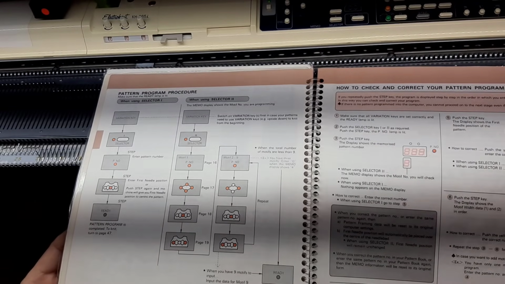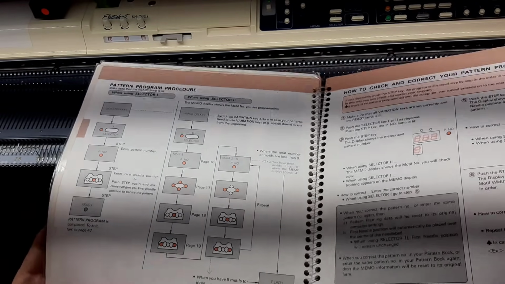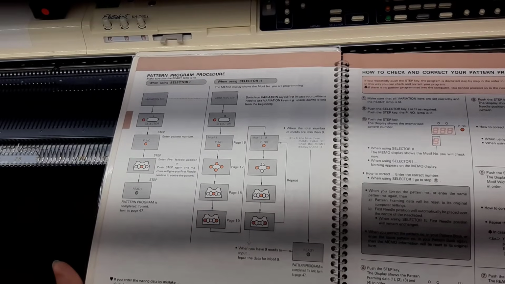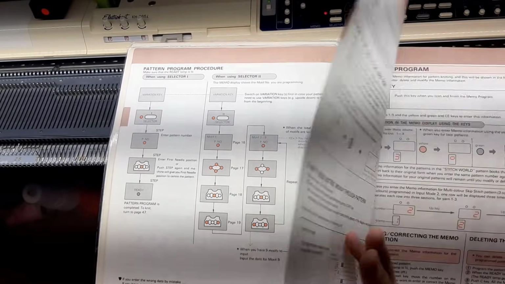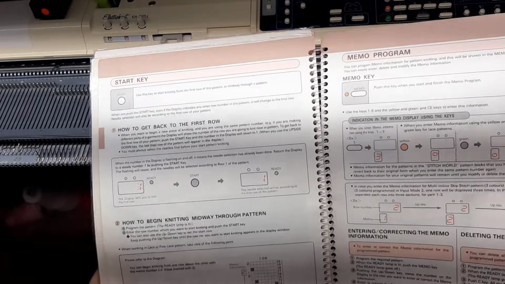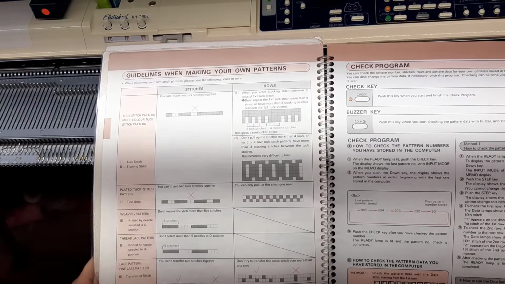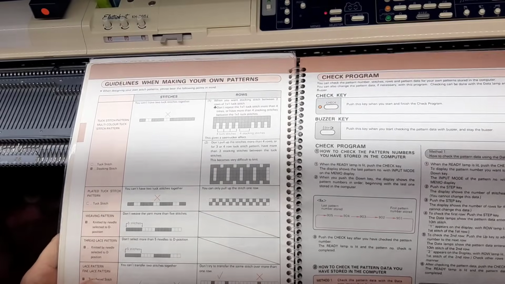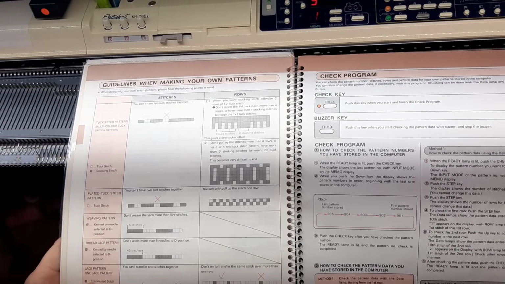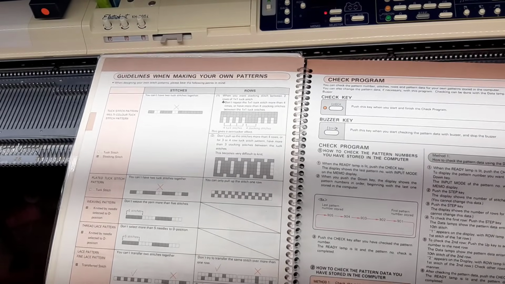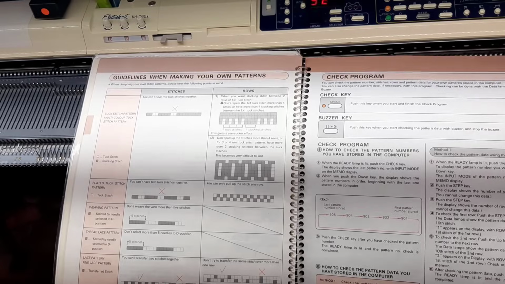Oh, okay. There was something programmed in here. So let's try the check program. Okay, so press check. Oh, so there might be 23 programs in here.